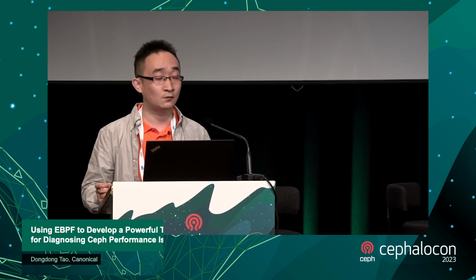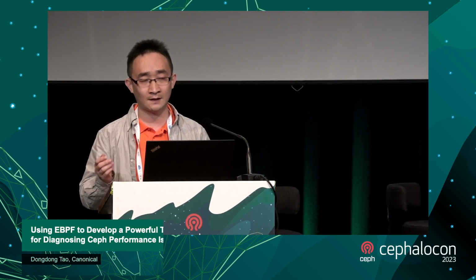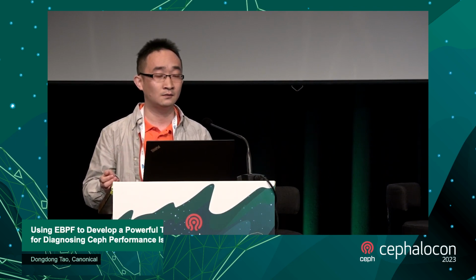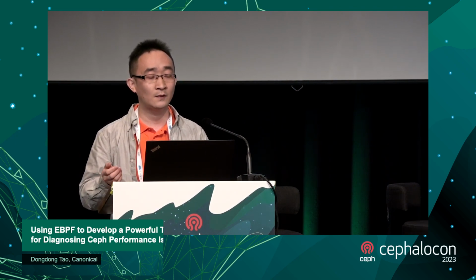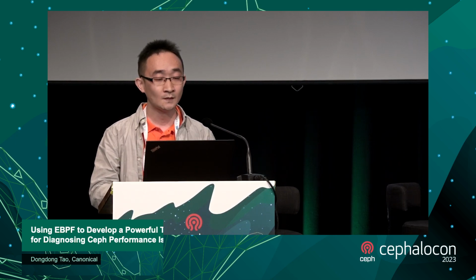Understanding the detailed latency of a write operation's life cycle helps us quickly identify where the bottleneck is if you are hitting performance issues, for example if you are seeing slow requests.